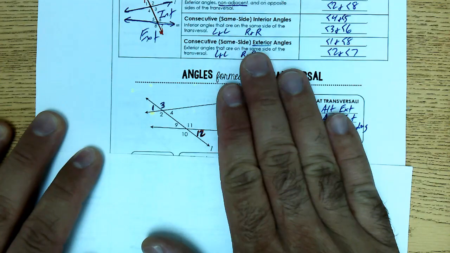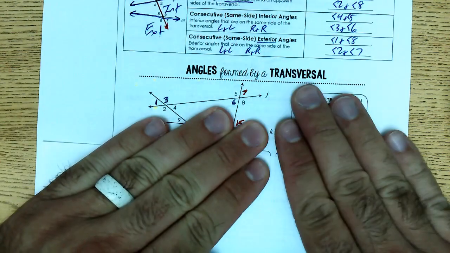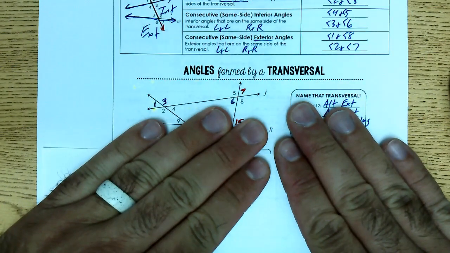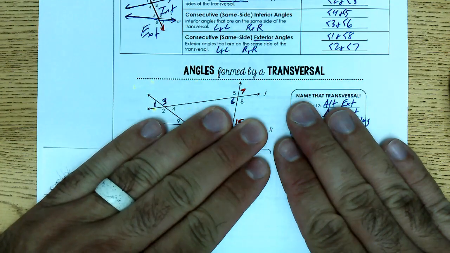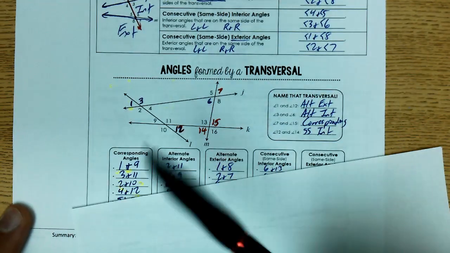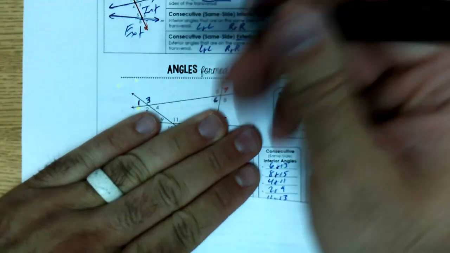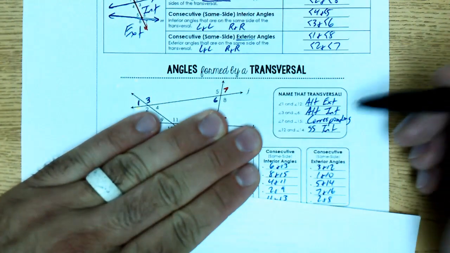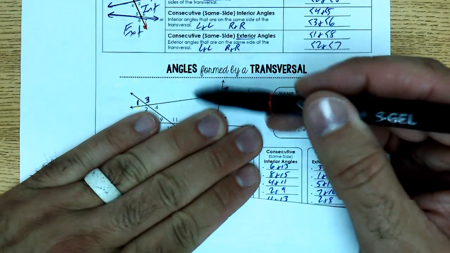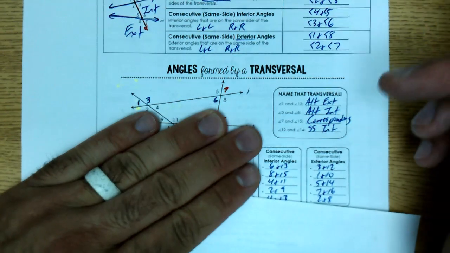Okay? How about 3 and 6? Now that's over here. I'm just trying to cover it up as best I can, y'all. I know it's not working too well. You guys can see it. 3 and 6. We don't care about this bottom anymore. 3 and 6 are both on the inside. That's why we said interior. Are they on the same side of the line or on opposite sides of the line? They're on opposite sides, which makes it alternate.